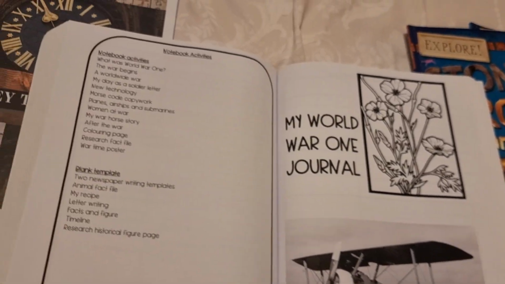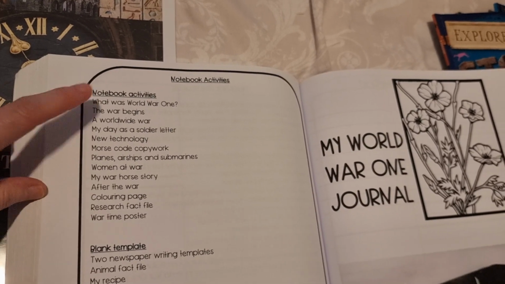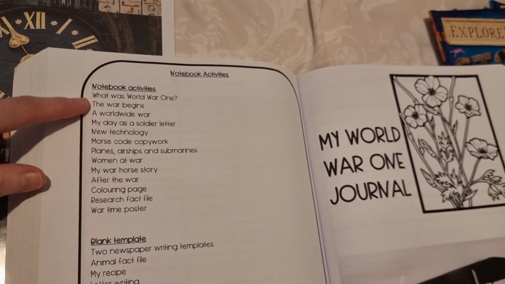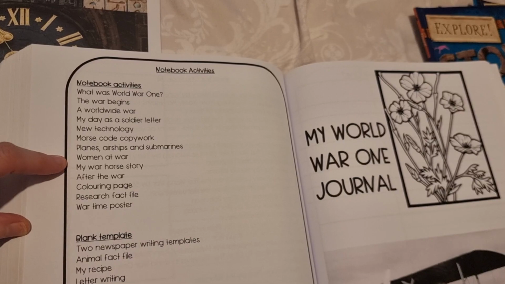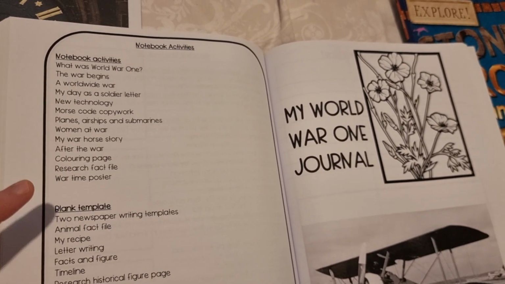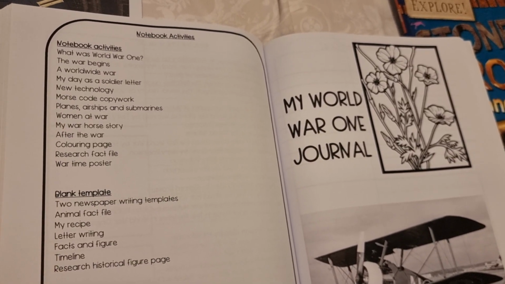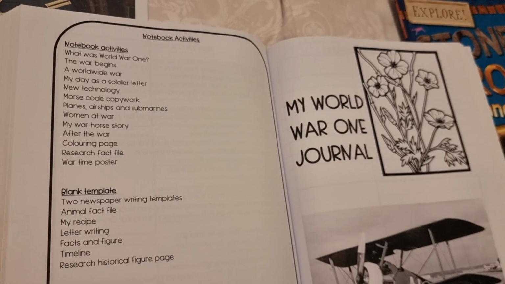Each period of history will have a set of activities, so these are all the activities that come in your notebook for World War I. So you've got these different pages that you will complete and research, and then there are also in every period of history blank templates for you to choose to do additional activities should you want to.